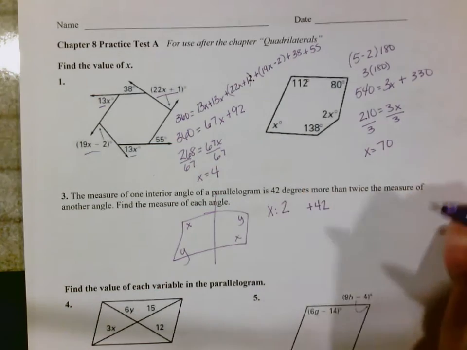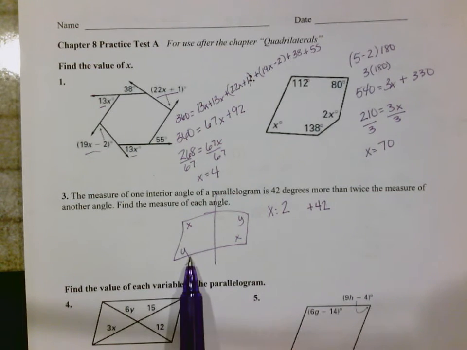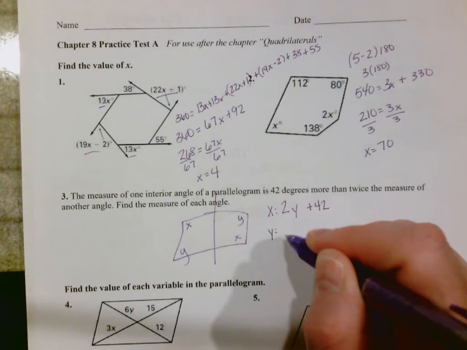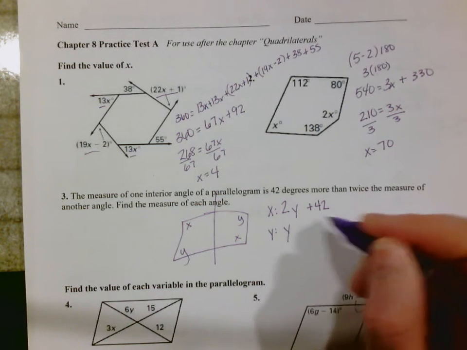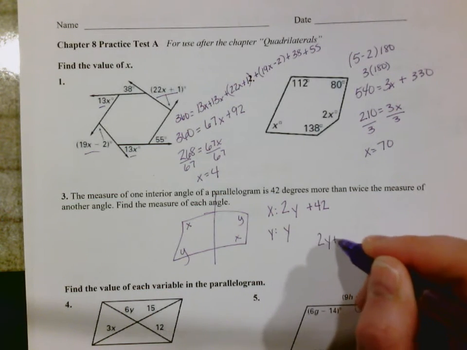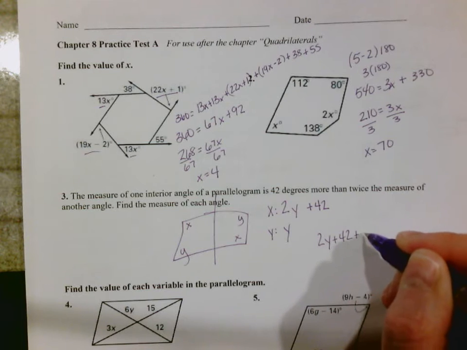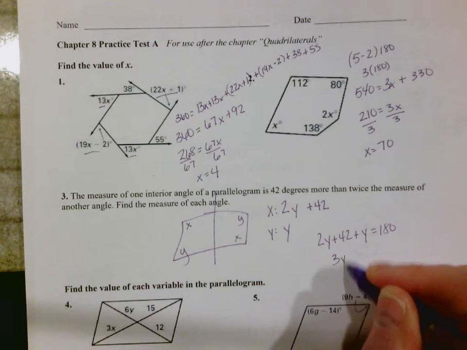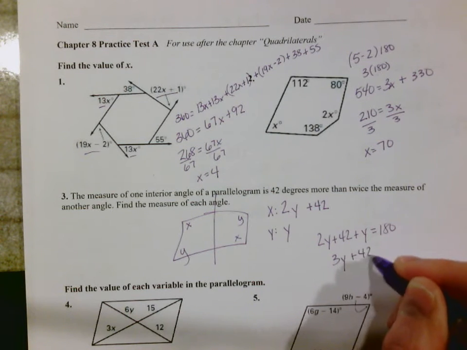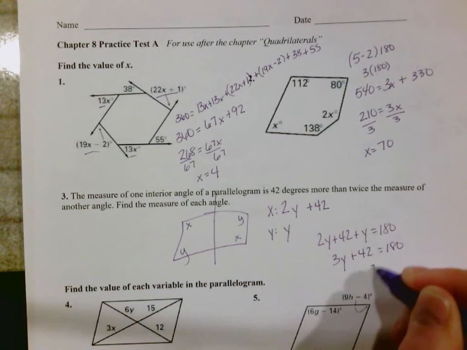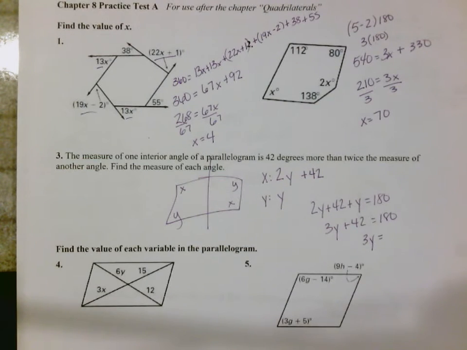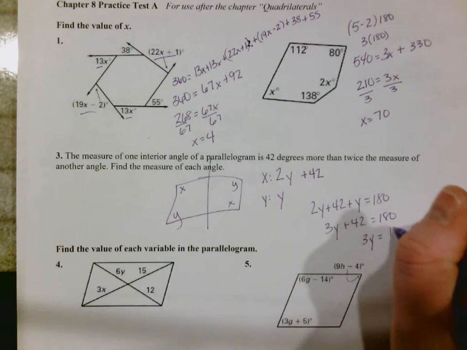So twice the measure of y. And that means y would just be y. So I'm going to take these two angles and set it equal to 180. So I have 3y plus 42 equals 180. 3y equals 138.